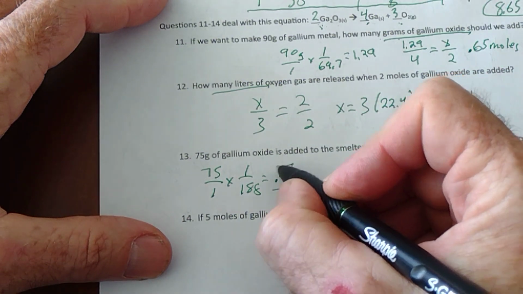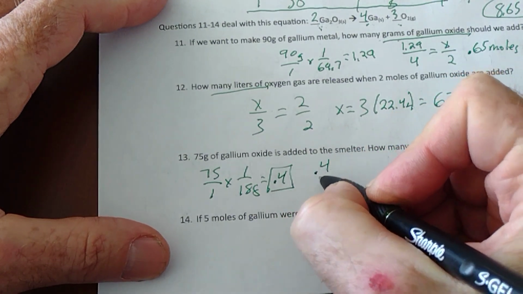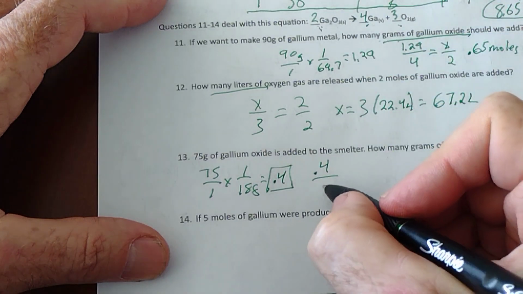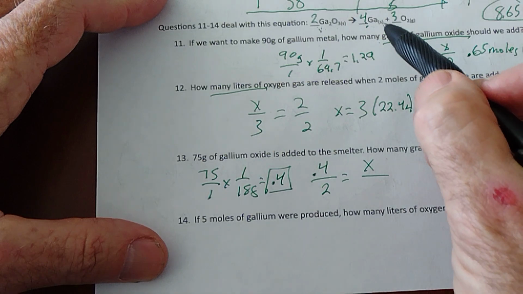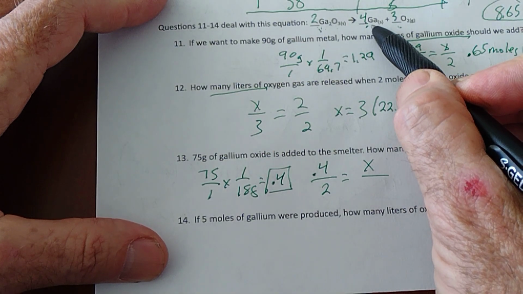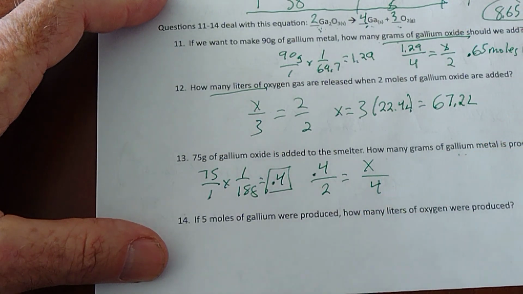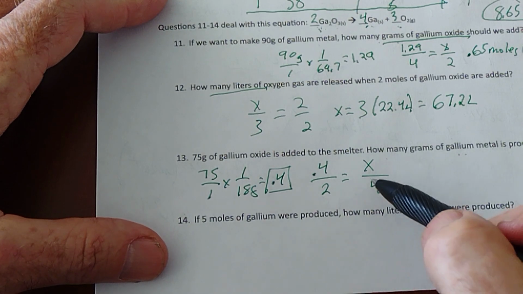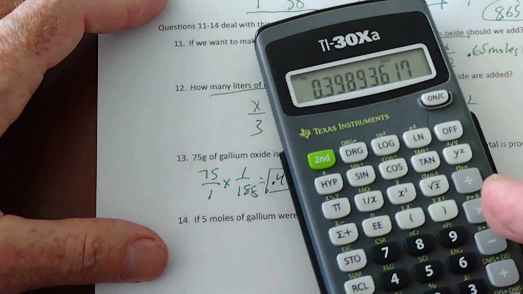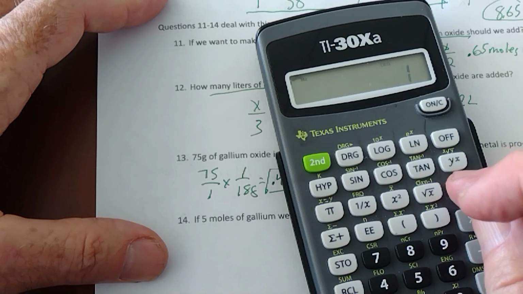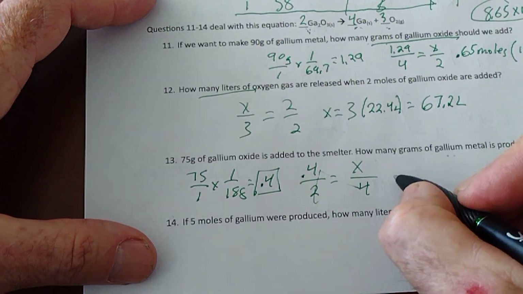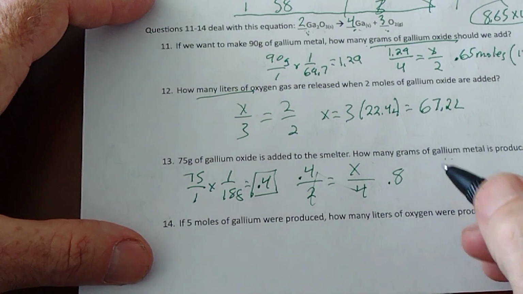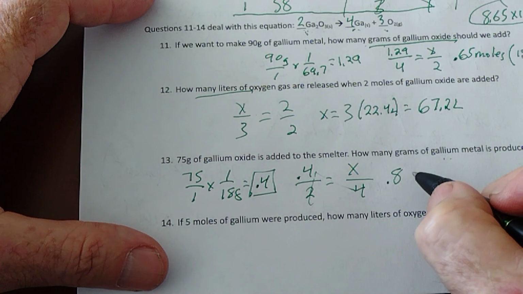So we have 0.4 moles of gallium oxide. 0.4 is to 2 as X is to gallium, 4. 0.4 over 2, we're going to cross multiply times 4 divided by 2. 0.797, so 0.8. How many grams of gallium metal?